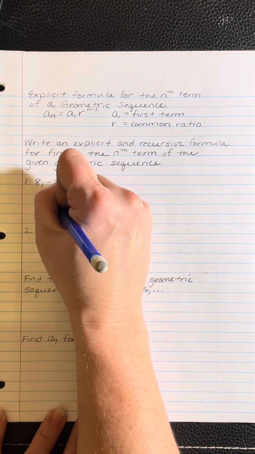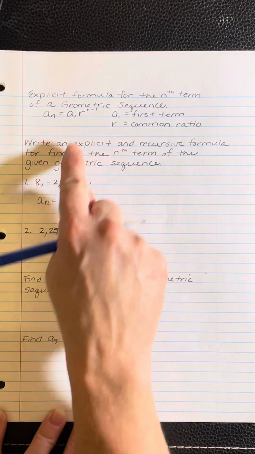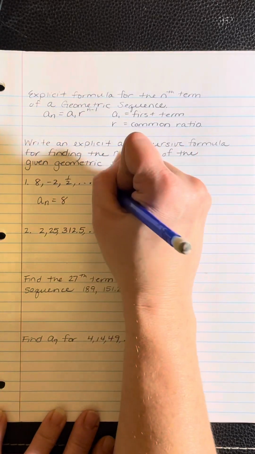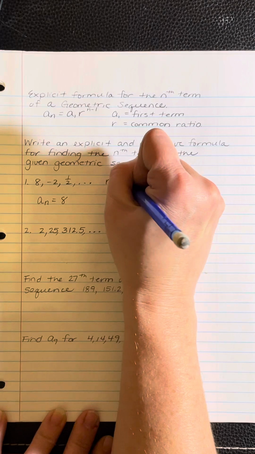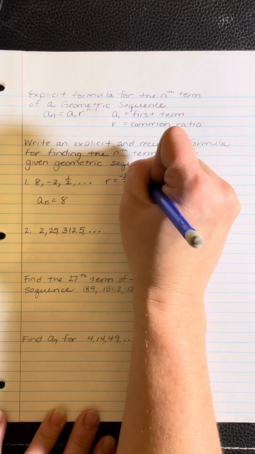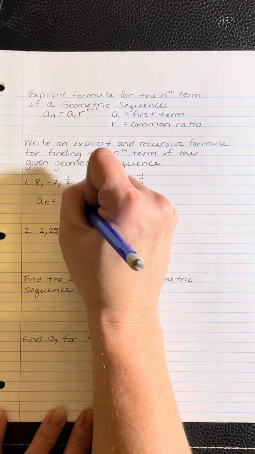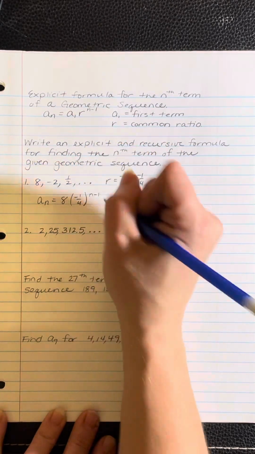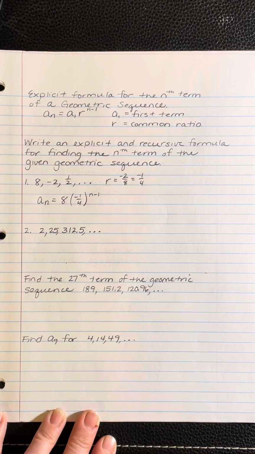A sub n equals, my first term is 8. My common ratio is going to be negative 2 over 8, or negative 1/4, to the n minus 1. There is the explicit formula.